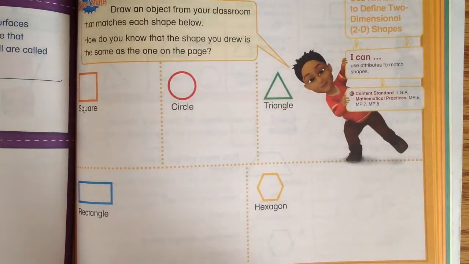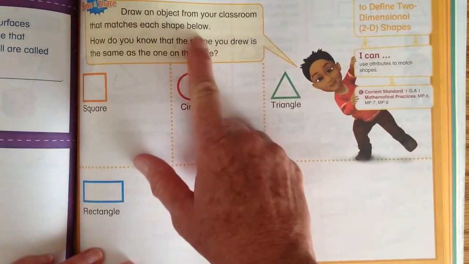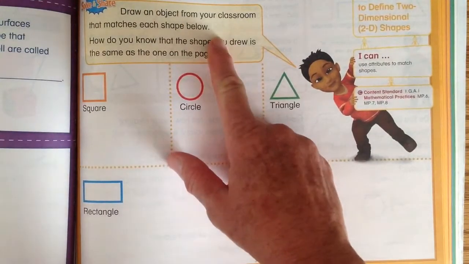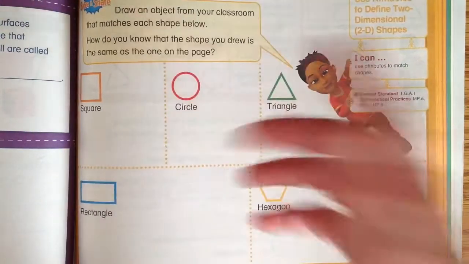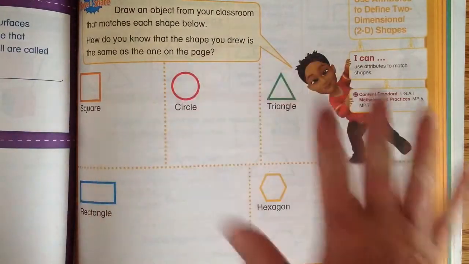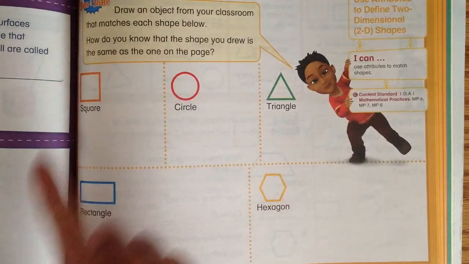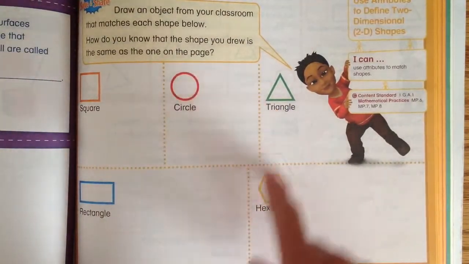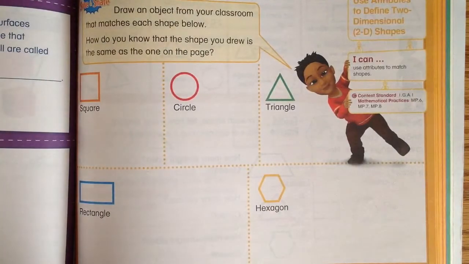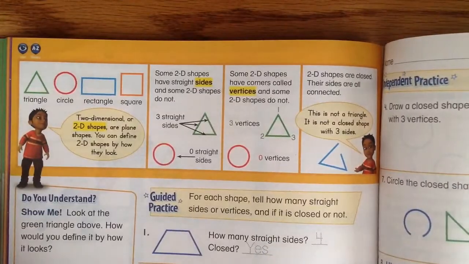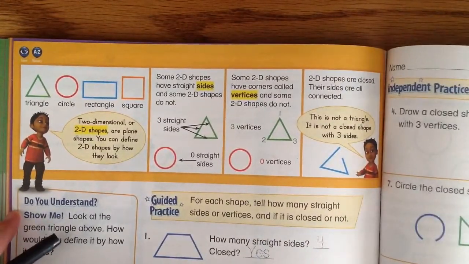And on page 747, up in the box it says draw an object from your classroom that matches each shape below. Well, you're not in your classroom, so after you're done with the lesson, if you'd like to, you could go walk around your house and find things in your house that are these shapes. All right, so we're going to turn to page 748, and up at the top it gives us some rules that we need to know about shapes.